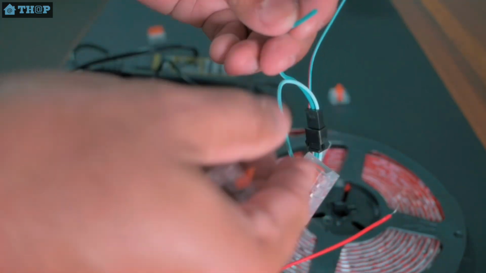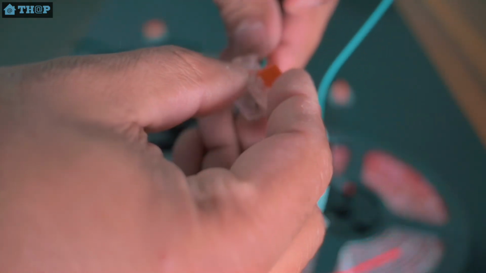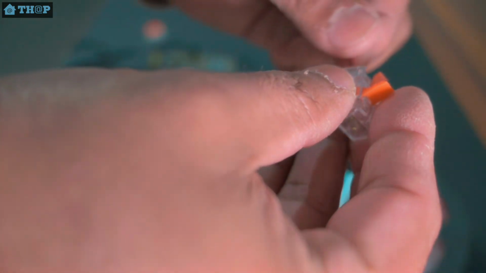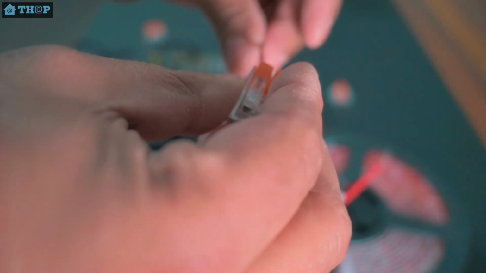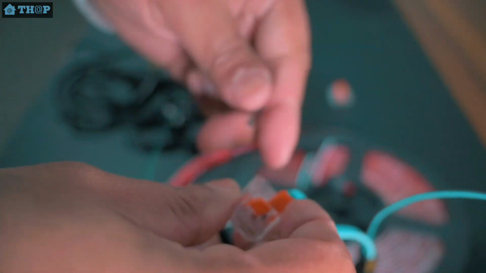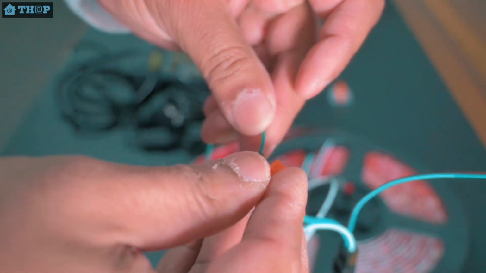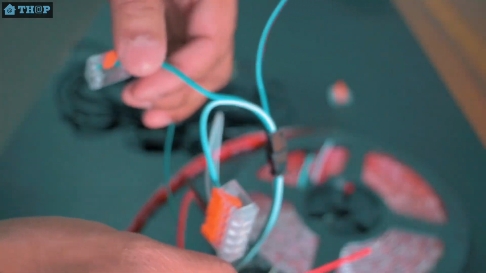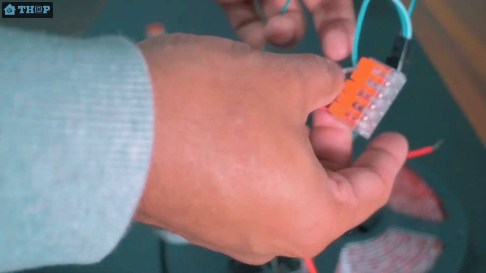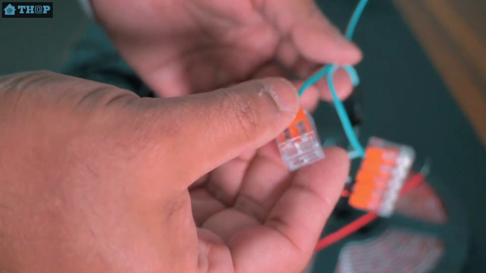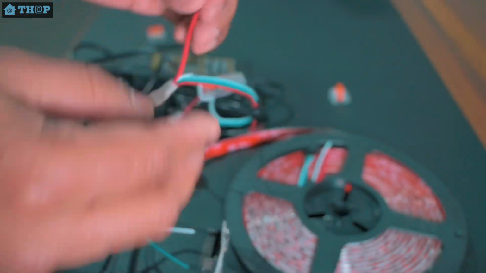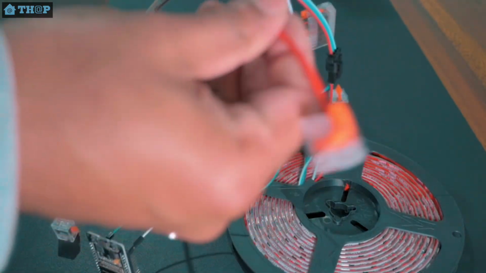So let's connect the data together, like so. Let's connect the data from the ESP board to the data from the LED. And now we have all the 4 grounds together. We have got the 2 data together. The last thing is the power. So the power should go with this power, the one which is going to serve as our input.